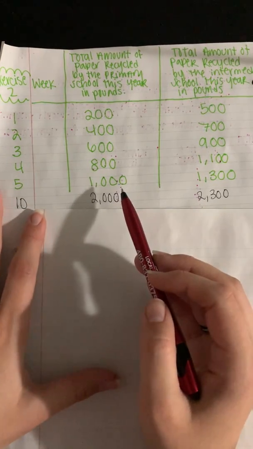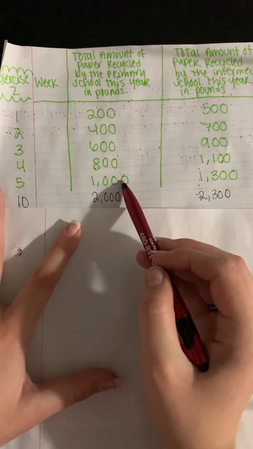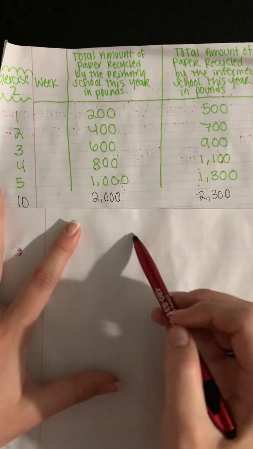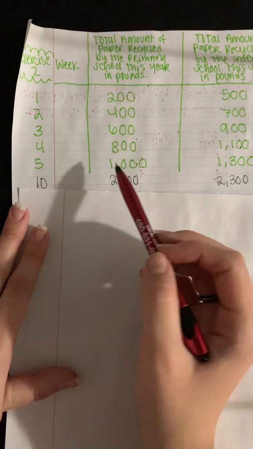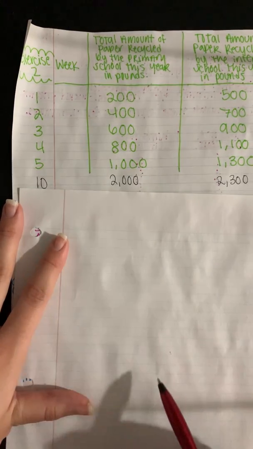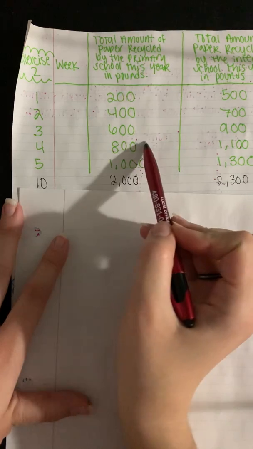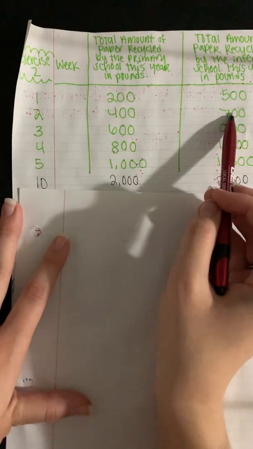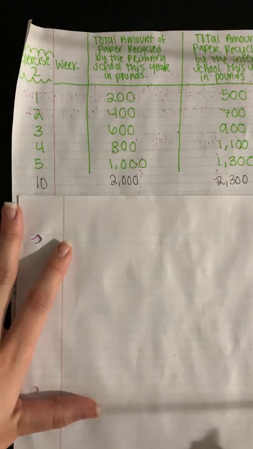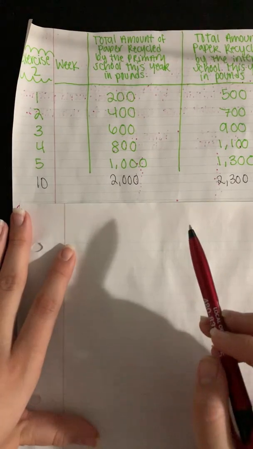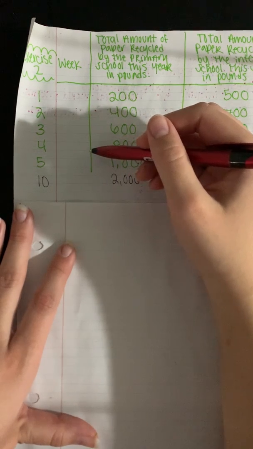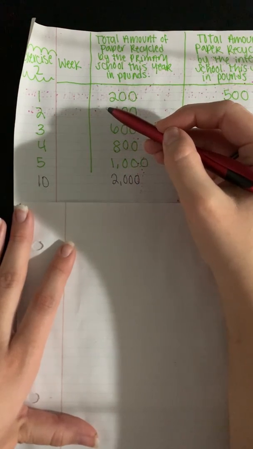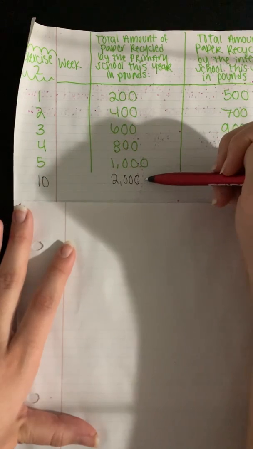So, what I see here is that we're just adding 200, 200, 200, 200. But if I wanted to know for week 30 or week 500, it's going to take me a long time to just keep adding 200 at a time. So I'm trying to figure out the relationship between this column and this column. Let's pick a variable to represent the amount of weeks that has gone by. So we can pick any letter times 200, and that'll give us the number of pounds.